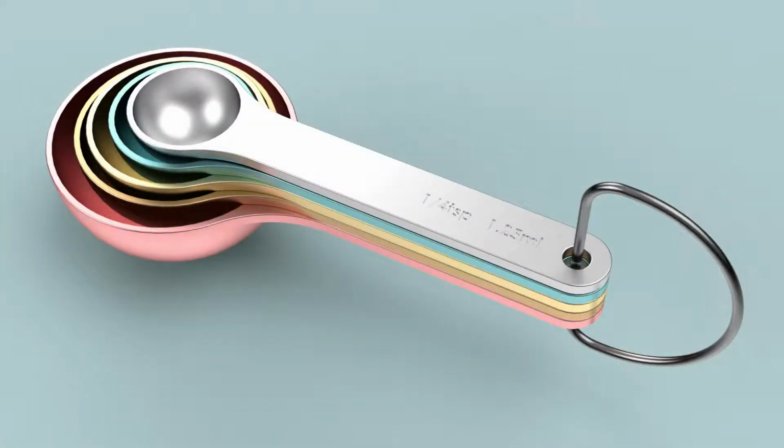Hi and welcome to this SOLIDWORKS tutorial for a set of measuring spoons. These spoons have been designed to the milliliter measurements, but are also represented in teaspoon and tablespoon measurements. In this tutorial I will demonstrate how the mass tool can be used to show the volume of the spoons.